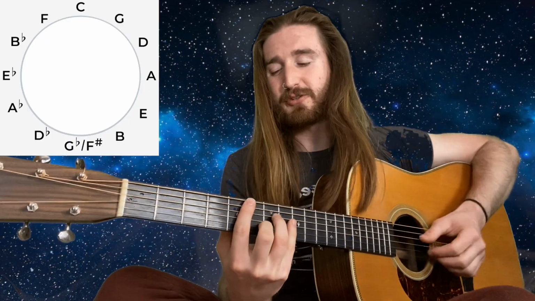Say we want to extend this progression. If we go the counterclockwise direction on the sharp side of the circle of fifths, we have a 2, 5, 1. Pretty common chord progression. If we want to do this from the other direction, then we end up with this. Flat 7, 4 to 1.